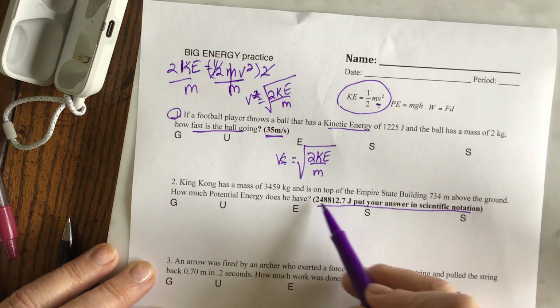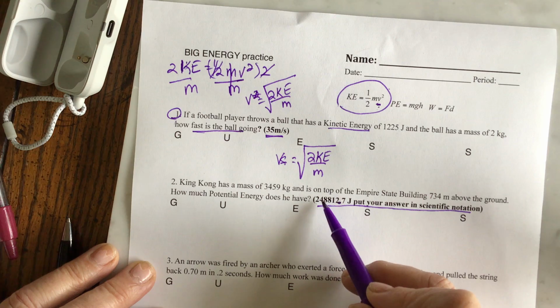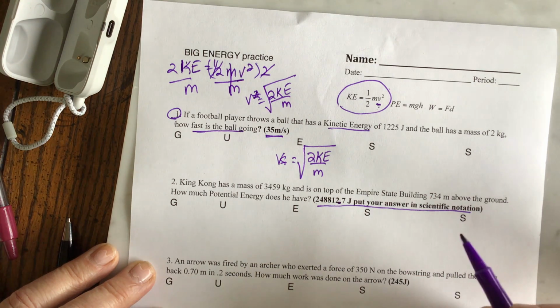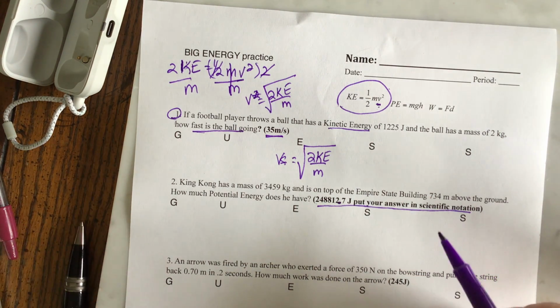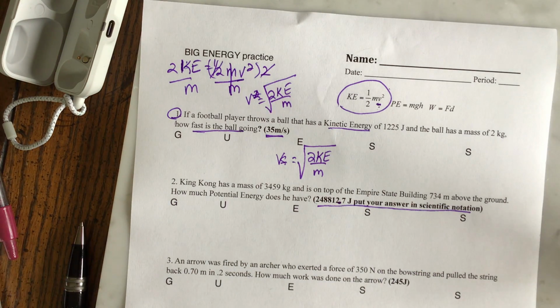Remember, if you want to put this into scientific notation, here's our decimal. You have to move it until you have only one integer to the left of the decimal. And because this is a number larger than 1, you're going to get a positive exponent, not a negative exponent. All right, so those are my 2 pieces of advice here.